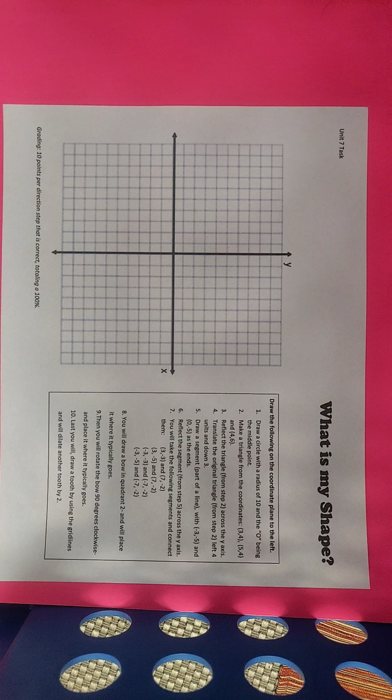Okay, and then 5, you're drawing a segment. Remember, a segment is part of a line. Okay, and I gave you that hint on here. And it gives you the coordinates and the end. So those segments are going to help you start drawing something else.